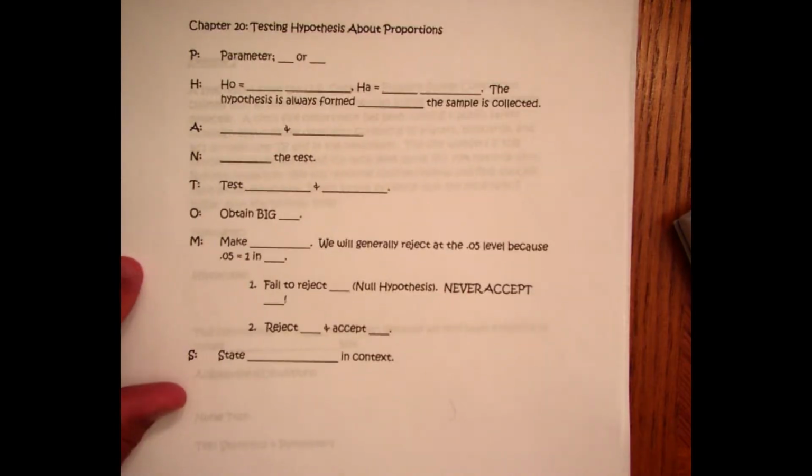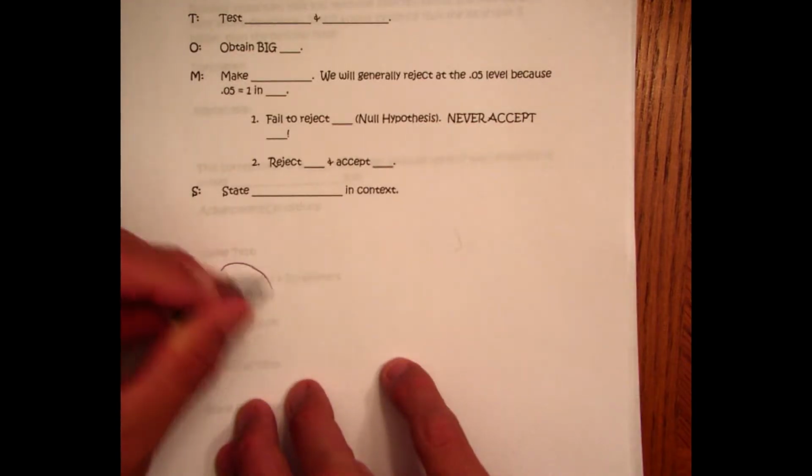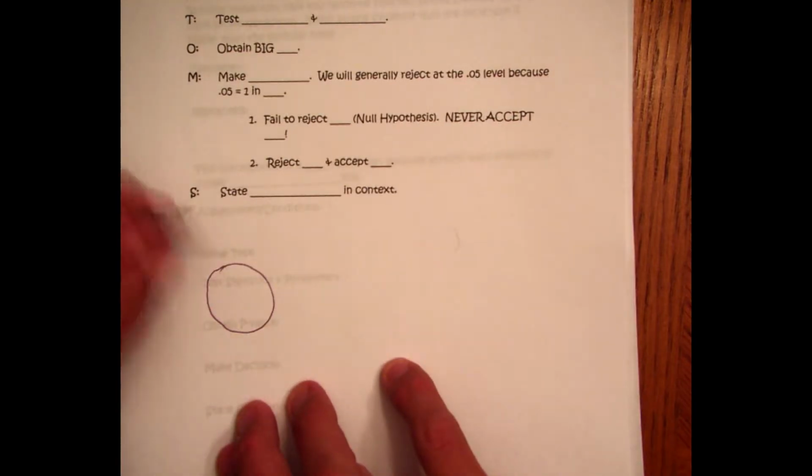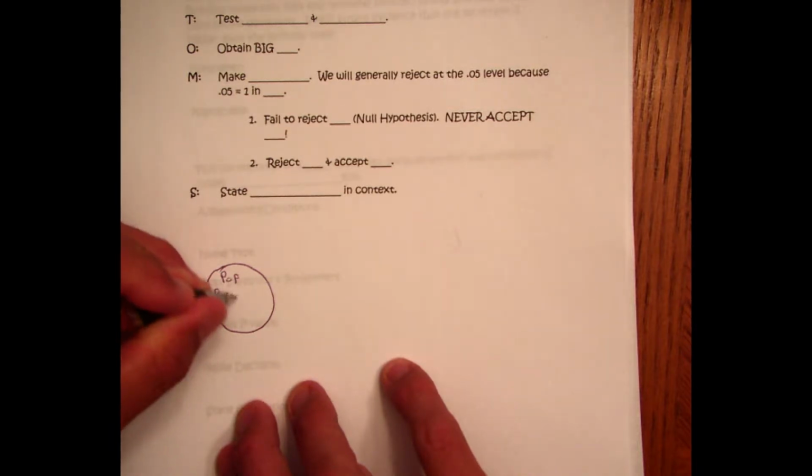Alright, so I want to start the chapter by going over our blueprint for inference. We talked about how we're going to use this basically whenever we have an inferential situation. Now just a quick review. What's an inferential situation? We have some population, and in our population we have parameters.